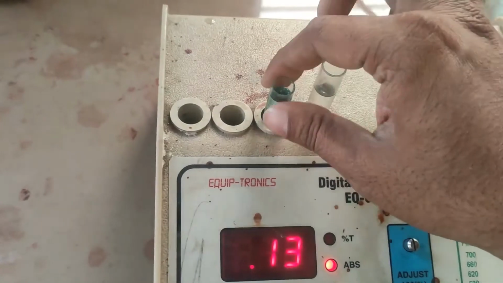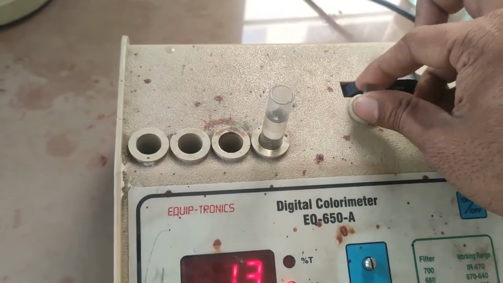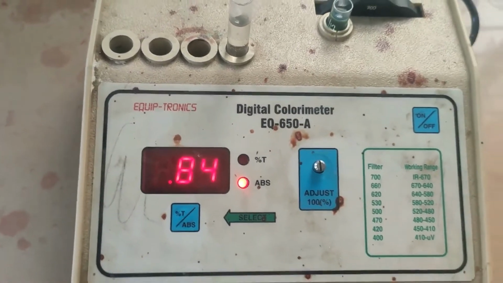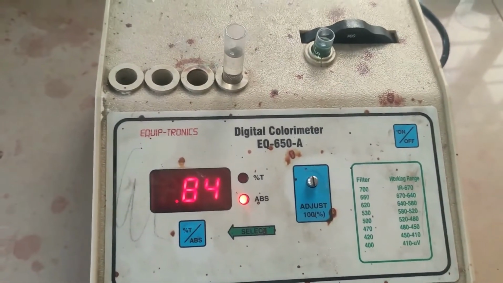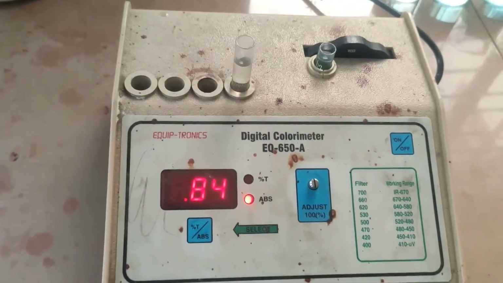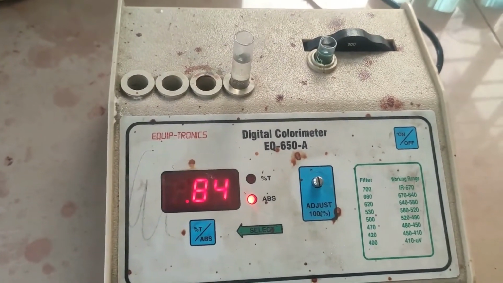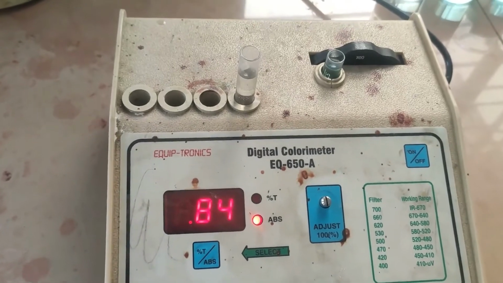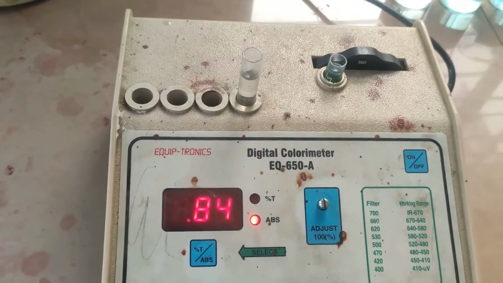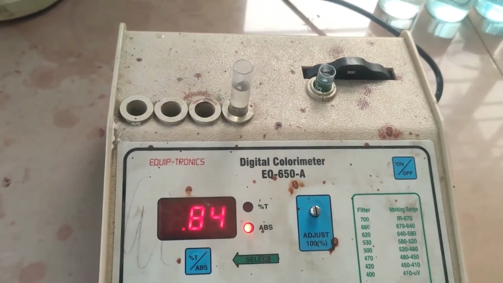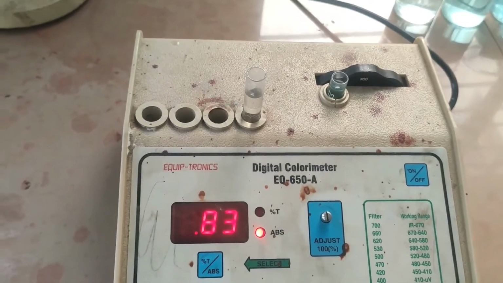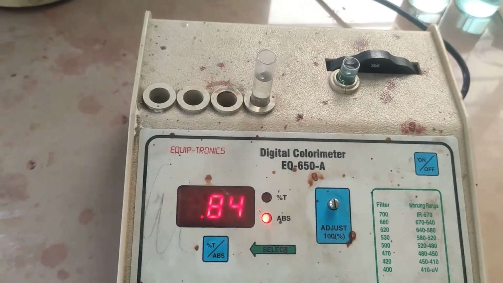I will note down the reading for this highest concentration sample. So it is 0.84. Thus, you can say, as we were talking about the various readings, you can see this is the highest reading and it shows the highest absorption at 700 nanometer. Therefore, you can call this 700 nanometer the maximum wavelength of absorption.